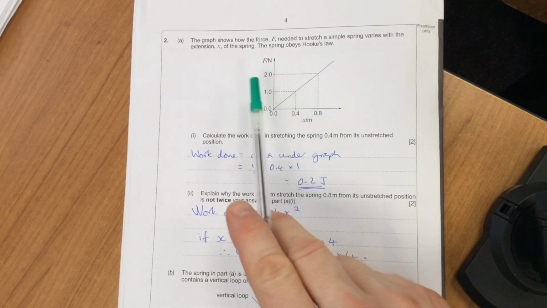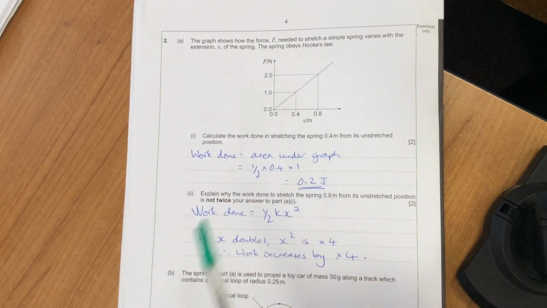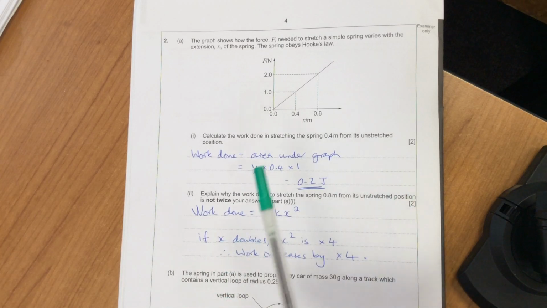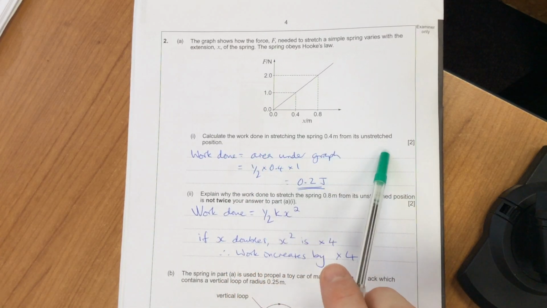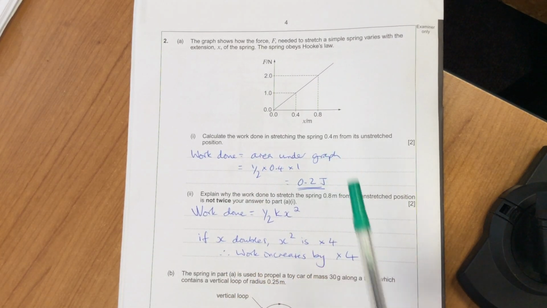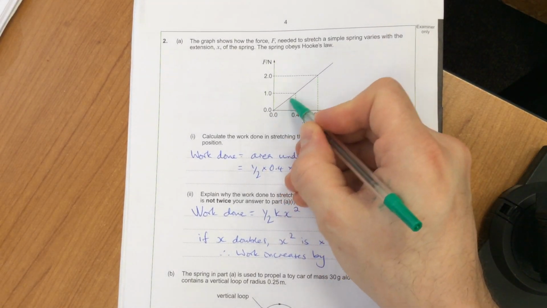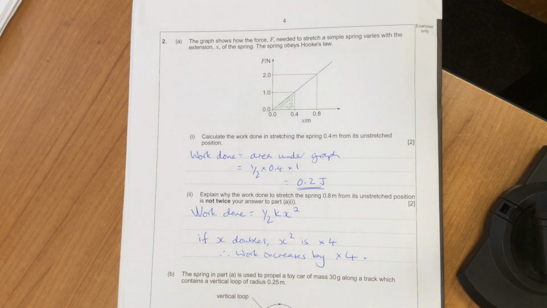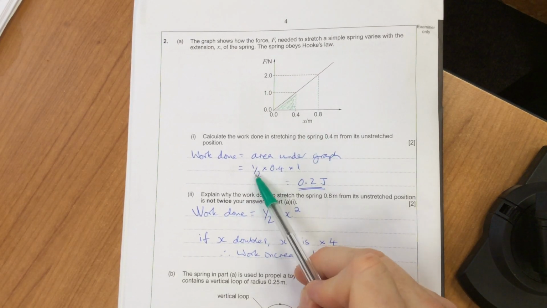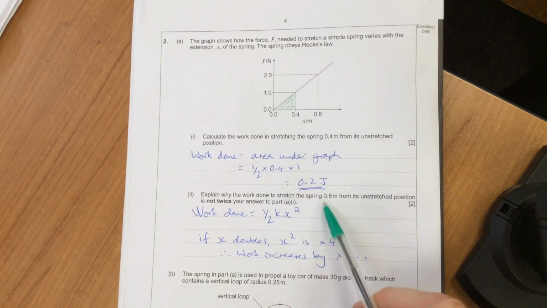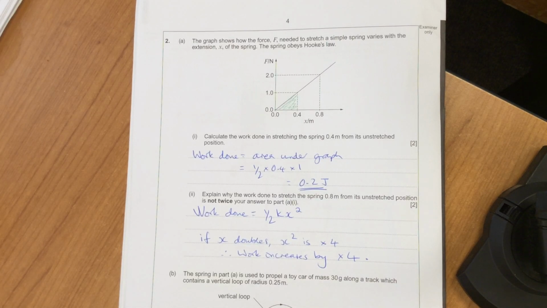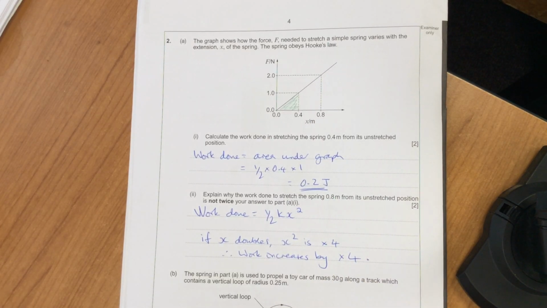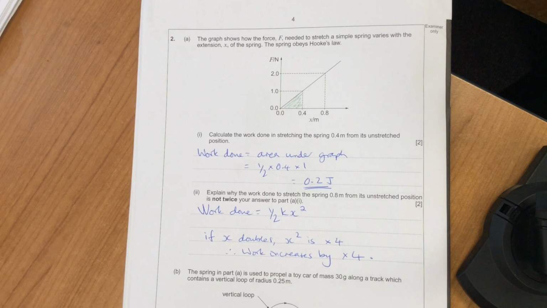It gives us a graph, a force extension graph, something we've seen plenty of times in class. It says calculate the work done in stretching the spring 0.4 meters. So I hope you remember that the work done is the area under the graph. So I'm effectively finding that green area there. That's a triangle, so it's half the base times the height, which comes out as 0.2 joules. Make sure you get your units right. We're looking at work done, energy.